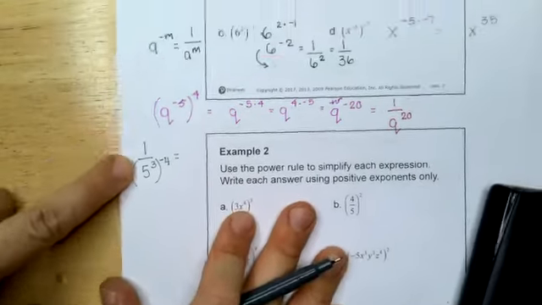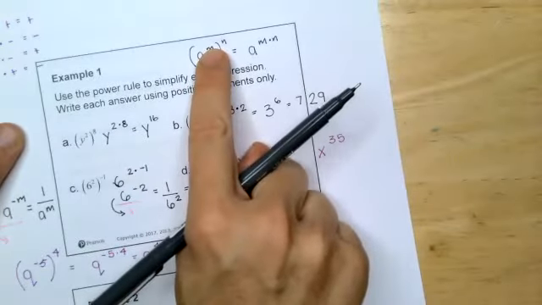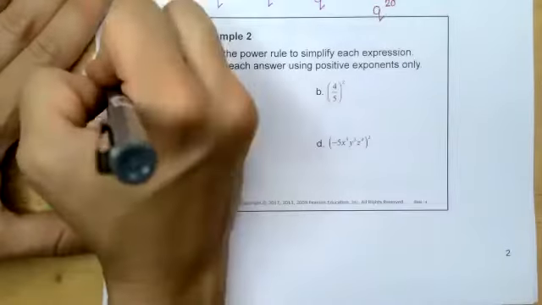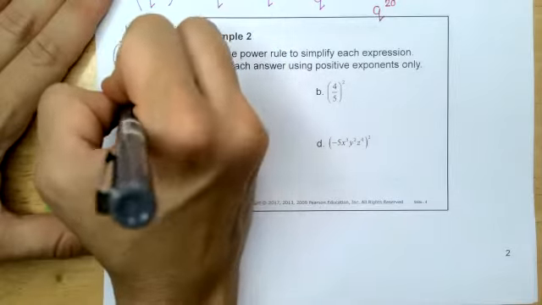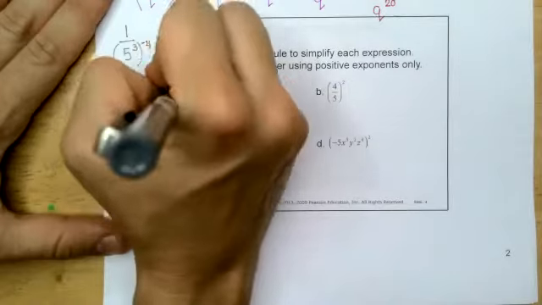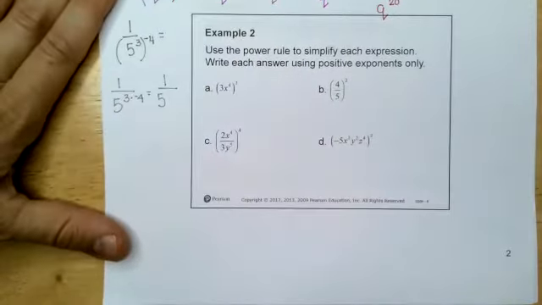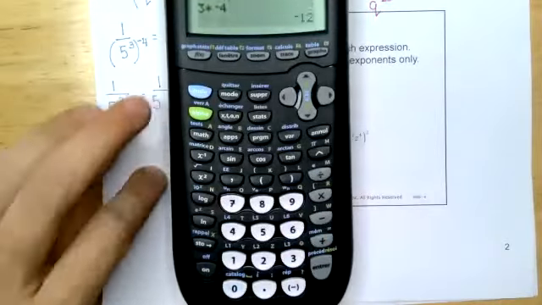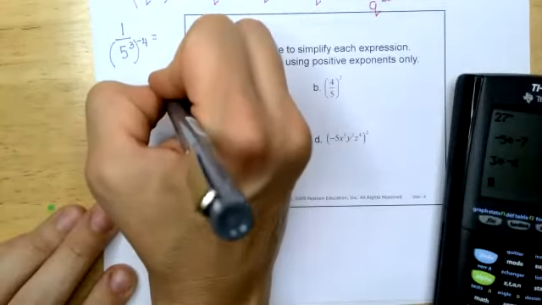Our rule is, if you have an exponent raised to an exponent, you multiply them. So this is 1 over 5 to the power of 3 times negative 4. So that's still 1 over 5 to the power of, what's 3 times 4? It is 12. And a negative times a positive is always going to be a negative. So it's actually 1 over 5 to the negative 12.